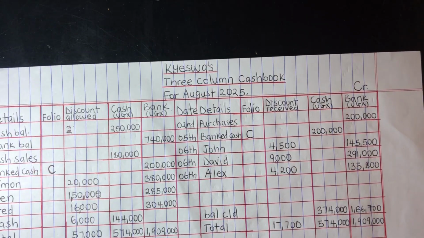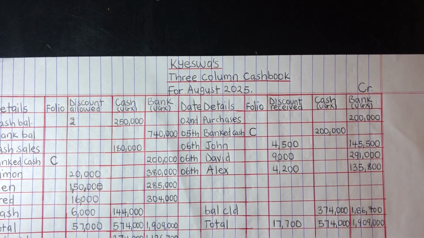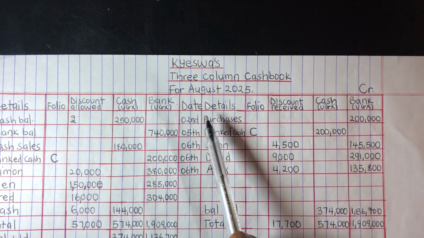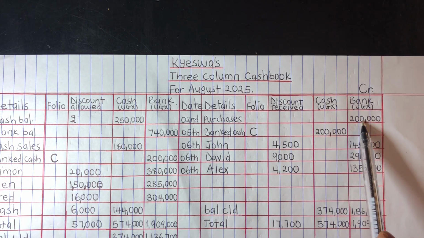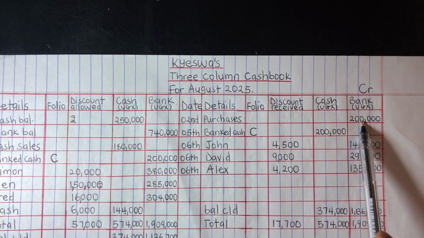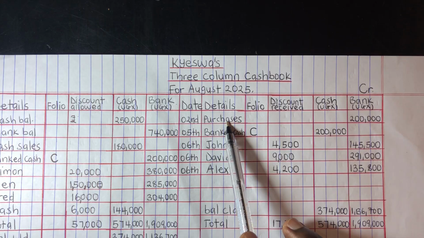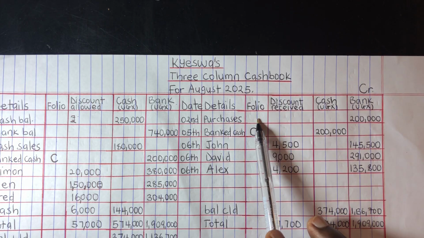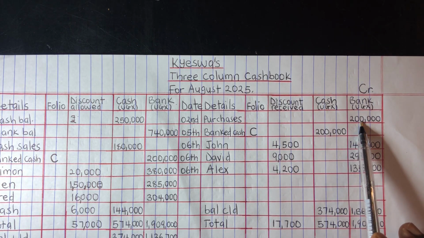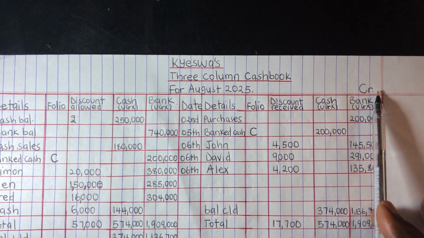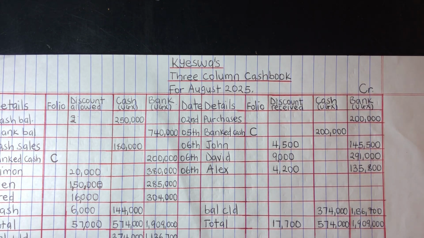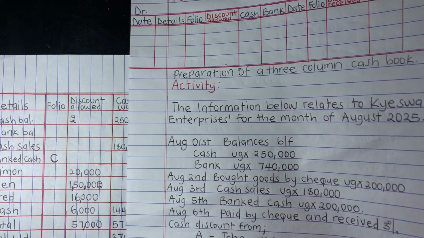So this is our date side. We record the date, it was on second. Purchases is our details, and it is recorded in the bank column because it was paid by check. We have no folio, so we record it as 200 in the bank column on the credit side. We're done recording the transaction on second.